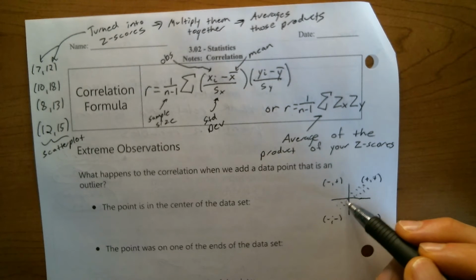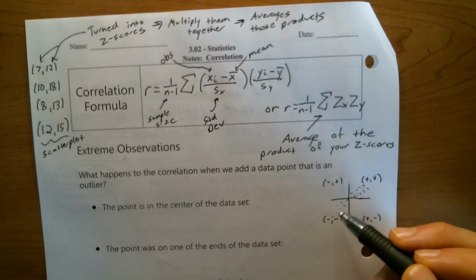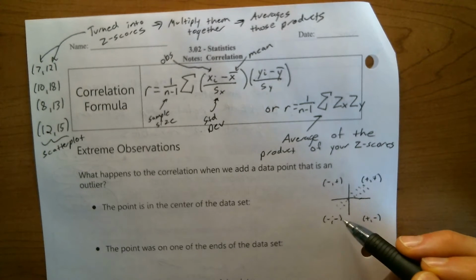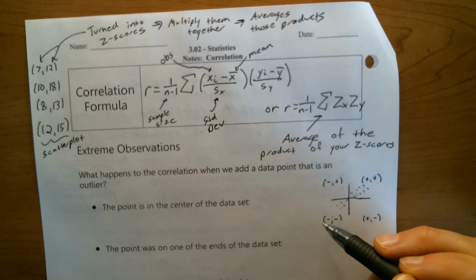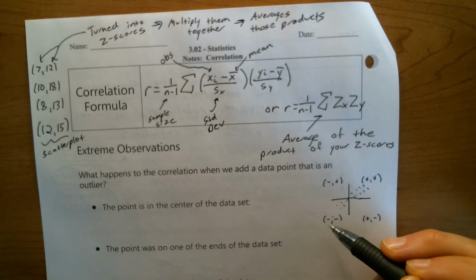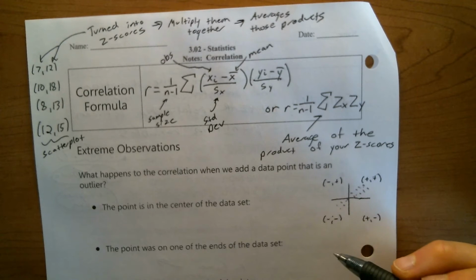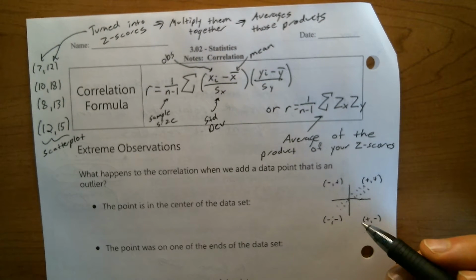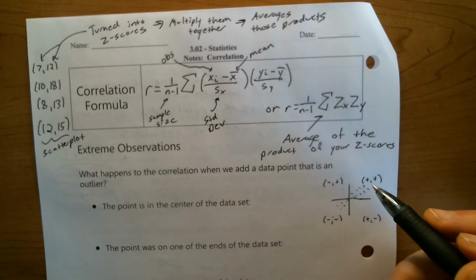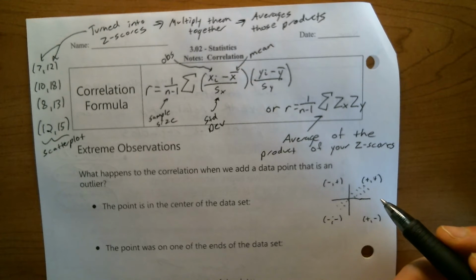Down here, you have negative z-scores. A negative times a negative still works out to be positive. So you're averaging together positive numbers, which is why we end up with a positive correlation.